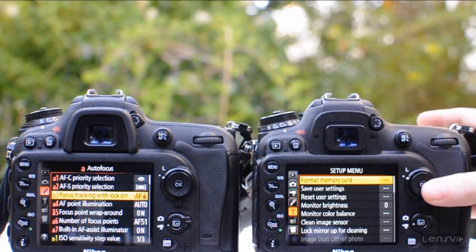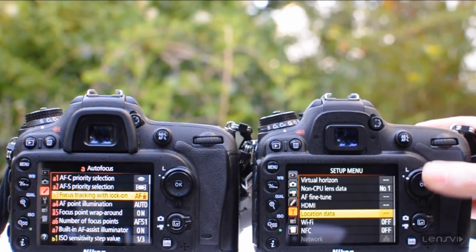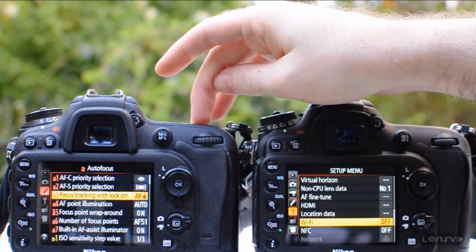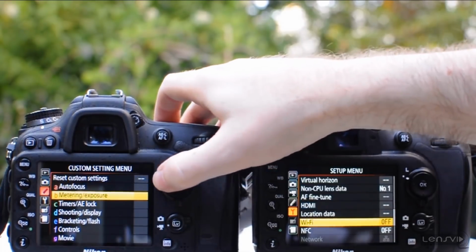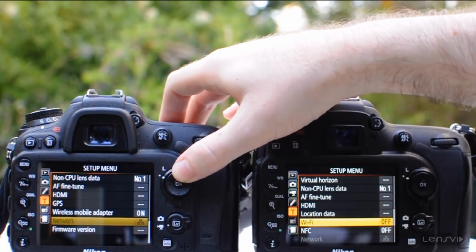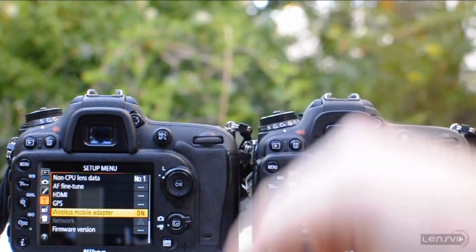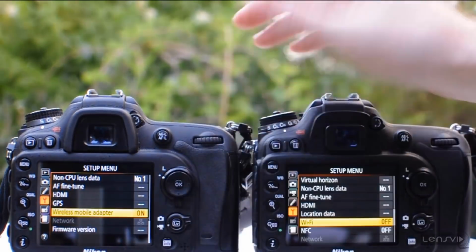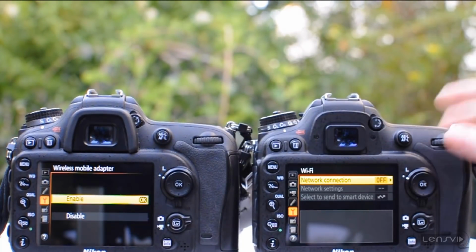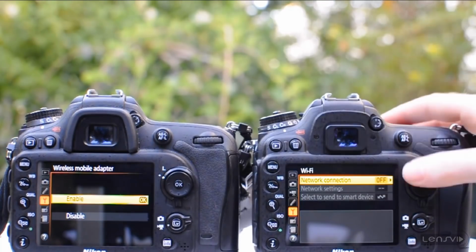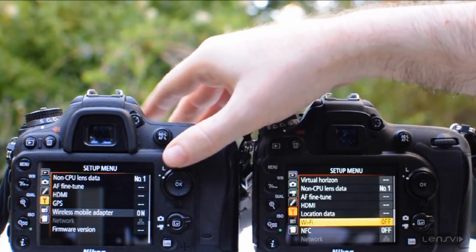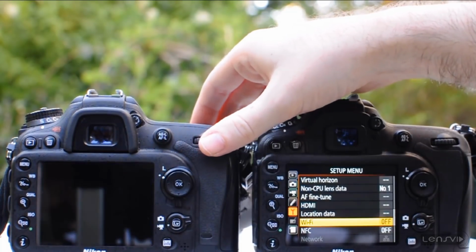Of course, you have things like Wi-Fi and NFC, which don't exist at all built in on the D7100. So if you want to change them, NFC doesn't exist, but if you want to change the Wi-Fi here, it's called wireless mobile adapter, and it's basically enable and disable. And here we have all sorts of settings that you have. So basically there are a few changes that Nikon implemented and a few things that are different.